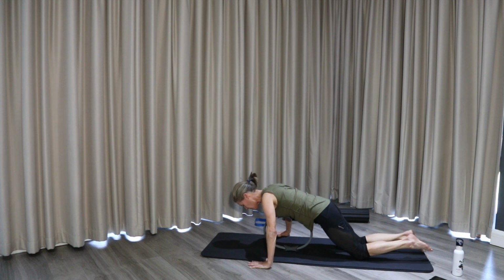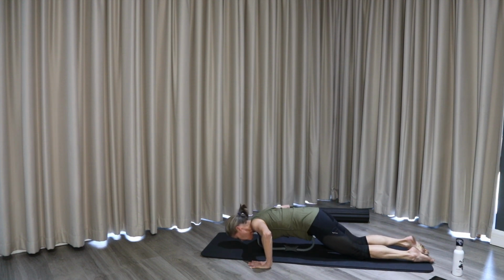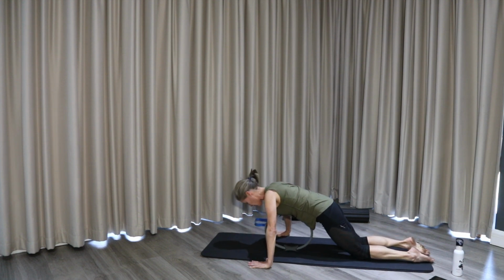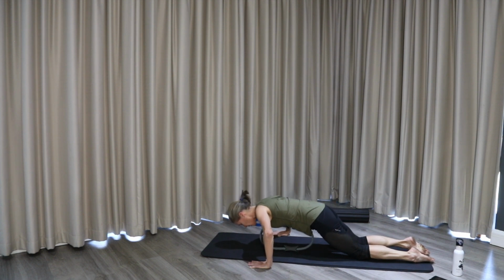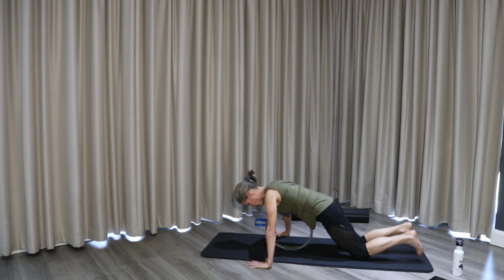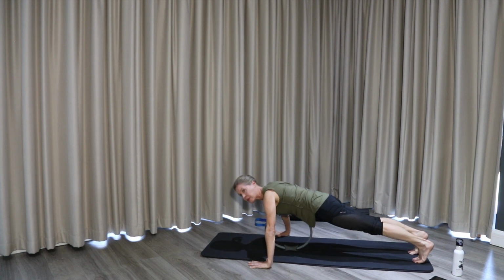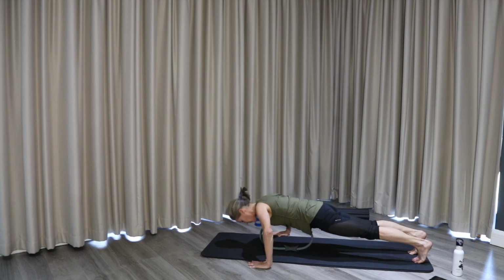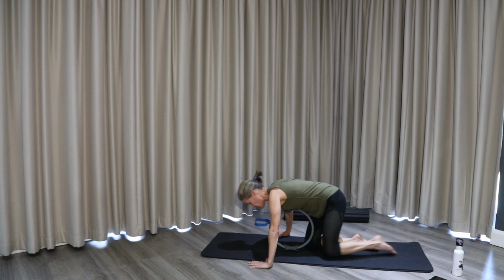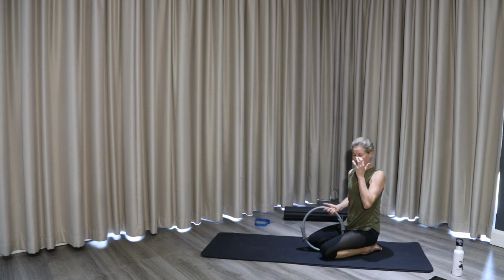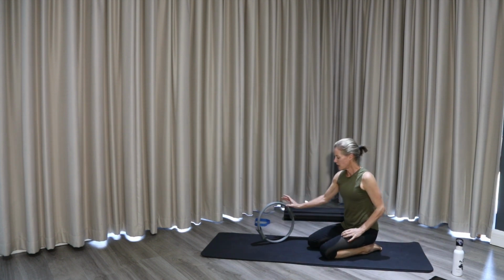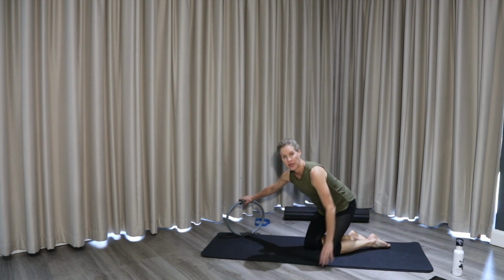Drop onto the knees if you need to, push up and use that circle to assist you. Breathing in and let the head relax. Let's do another 2. And 1 more. And breathe out. Good.